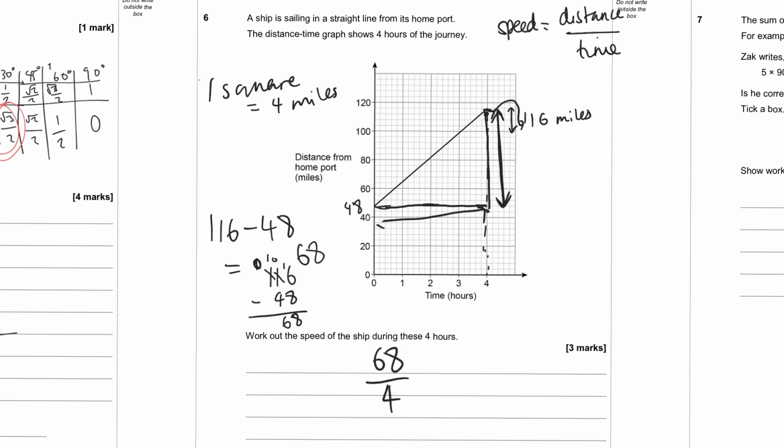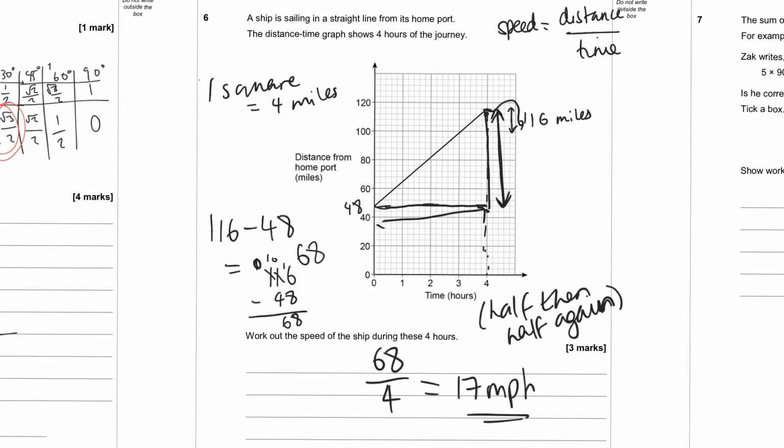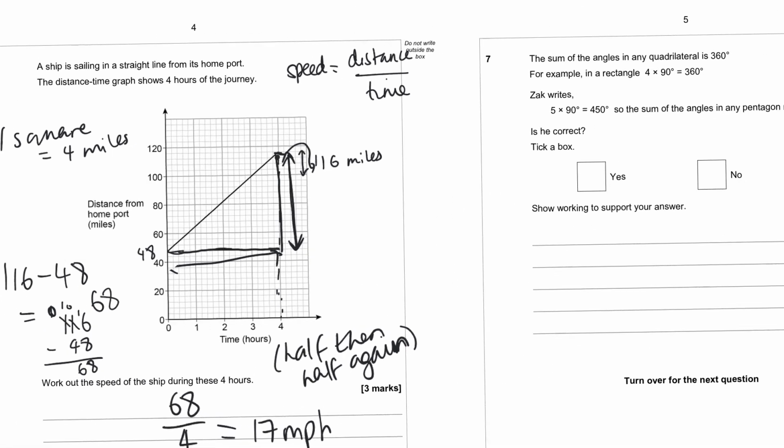So then in terms of our distance divided by time, that means that they covered 68 miles in 4 hours. So we're going to do 68 divided by 4, and the technique of dividing by 4 without your calculator is half, then half again, aka divide by 2, then divide by 2 again, which is going to leave us with a wonderful answer of 17 miles per hour. Okay.